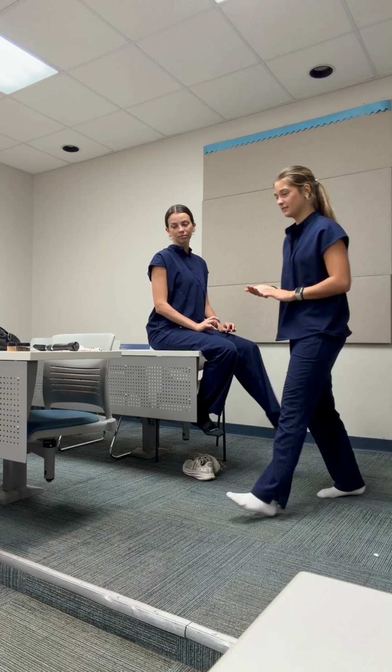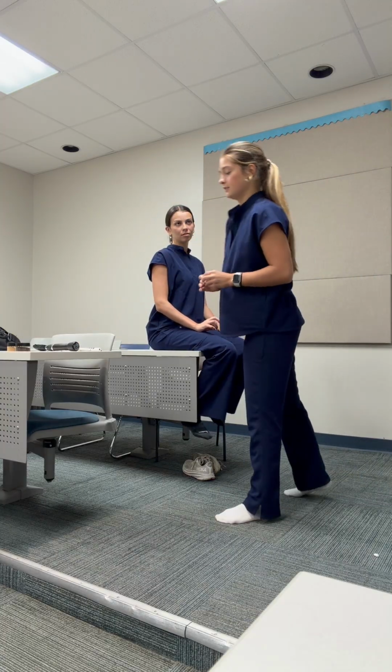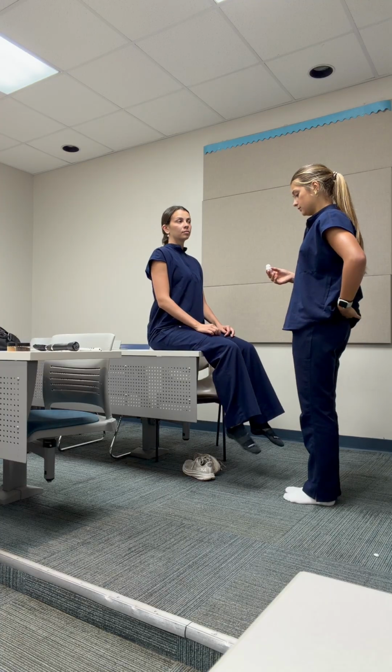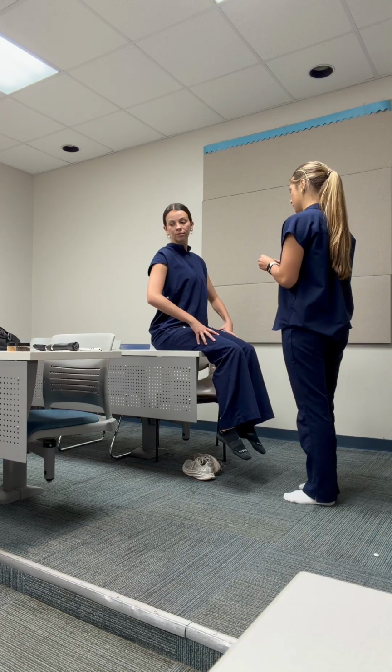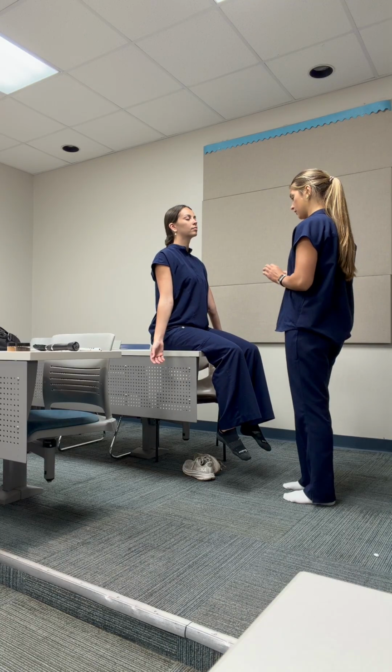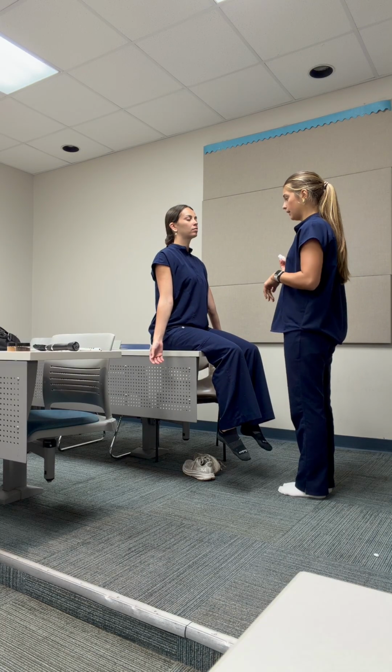I think it's light touch. So now we'll be assessing light touch sensation along the upper and lower extremities. Just go ahead and close your eyes and place your hands out like this, palms up, and let me know if the sensation feels the same bilaterally.